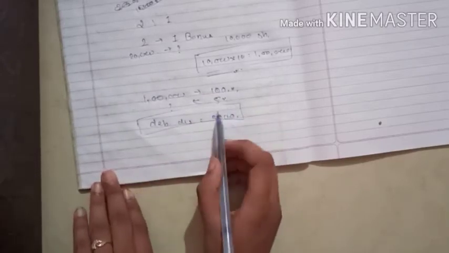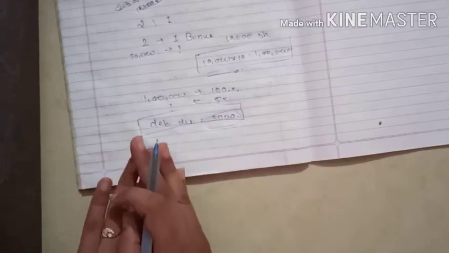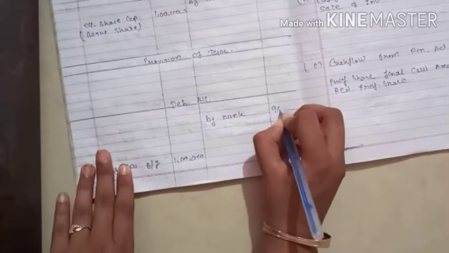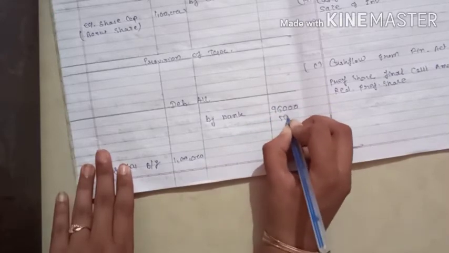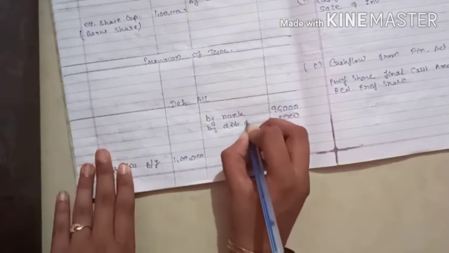Understood? That is the 5%. When we are issuing the debenture, we receive the cash. So here will come by bank account 95,000 and 5,000 is by debenture discount.